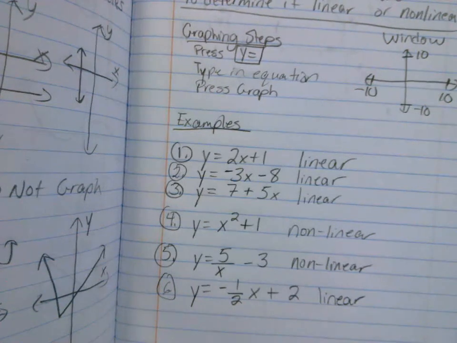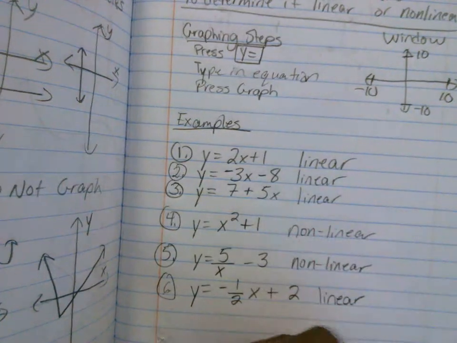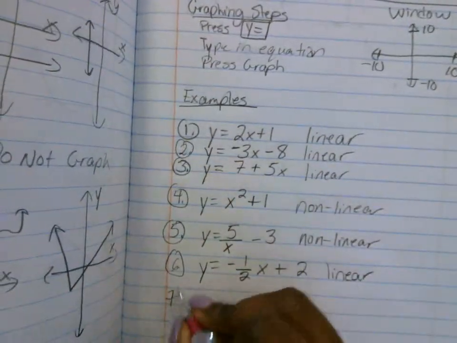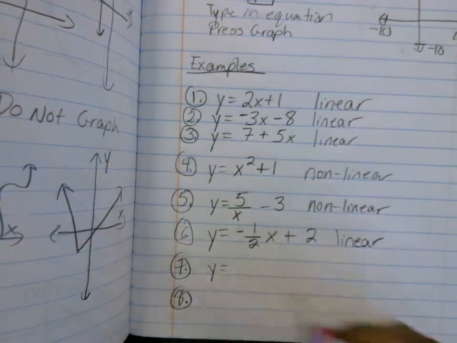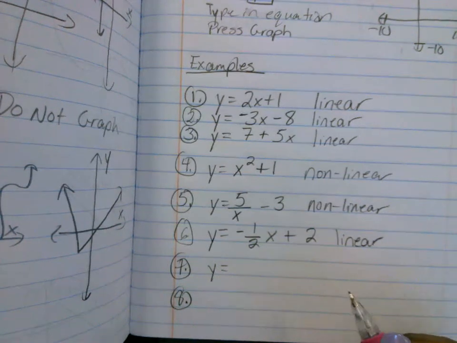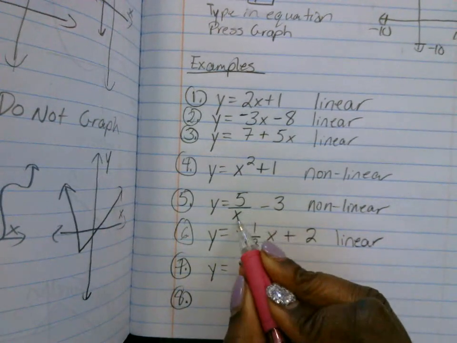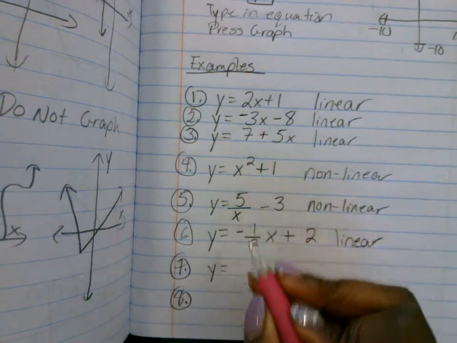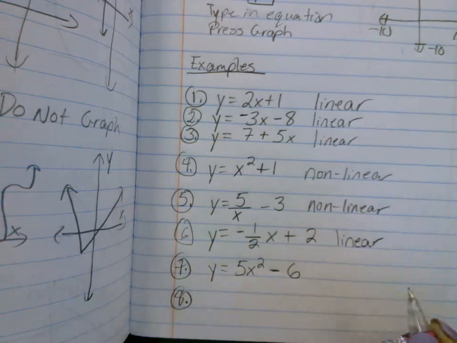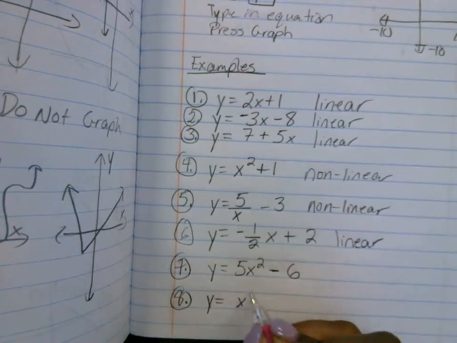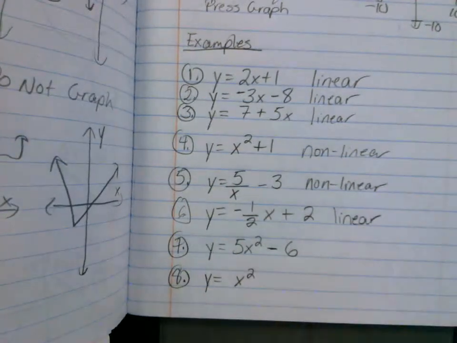All right, we ready? Okay, let's do this one. Let's do number 7. See if you can tell me if this is linear or non-linear. We already did one where x is on the bottom. Let's do y equals 5x squared minus 6, and let's do y equals x squared. I'm going to pause for the calls. I want you to graph them each and tell me if they're linear or nonlinear.